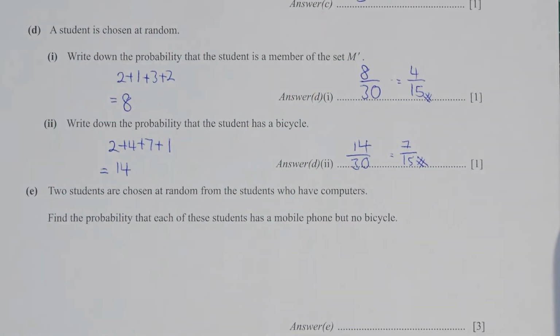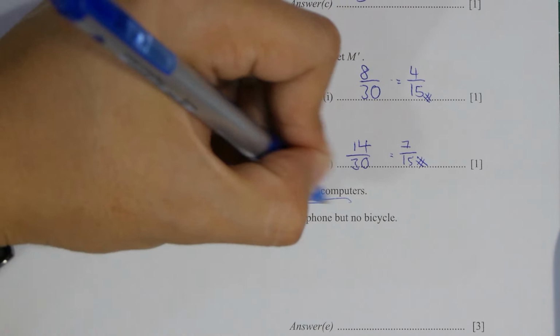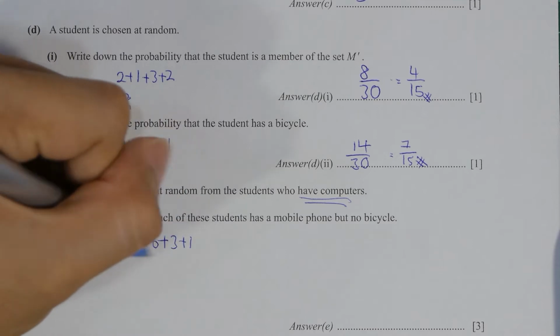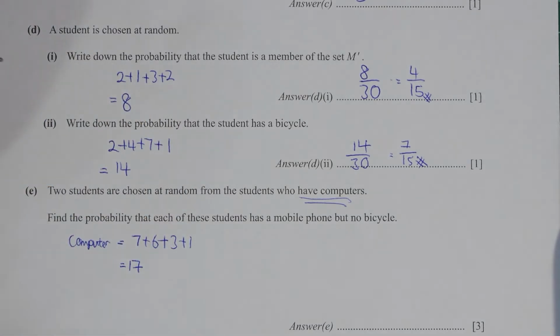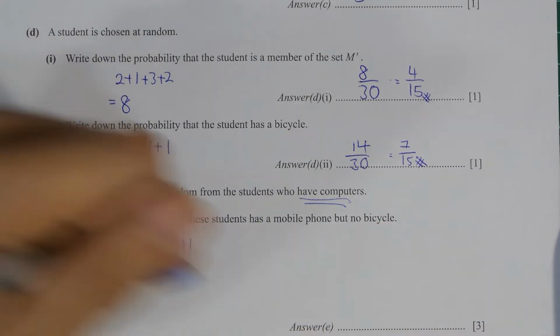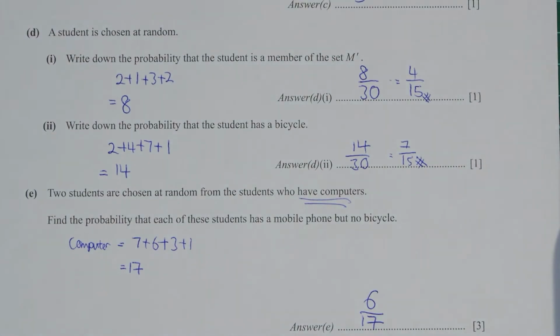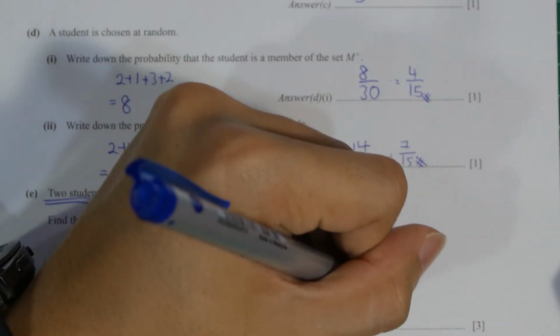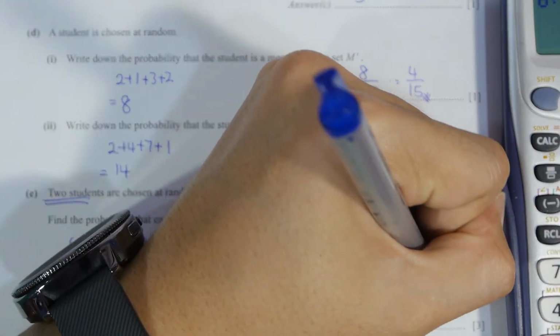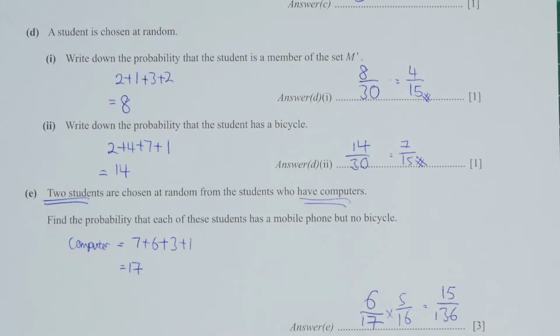So question E, 2 students are chosen at random who have a computer. Find the probability that this student has a mobile phone but no bicycle. Total computer will actually be 7 plus 6 plus 3 plus 1, and among those that have a computer, have mobile phone but no bicycle, it will be 6. So 6 over 17 times 5 over 16. So the final result will actually be 15 over 136.